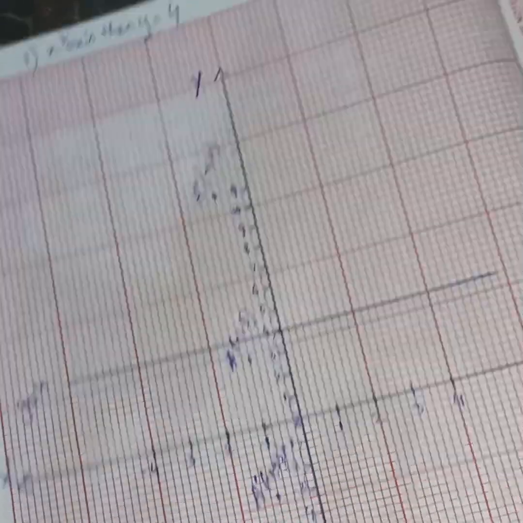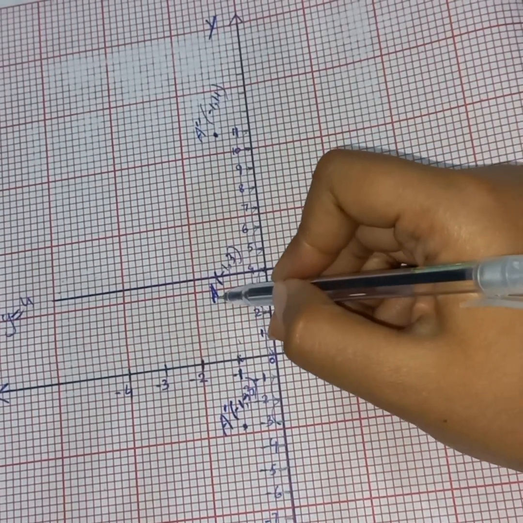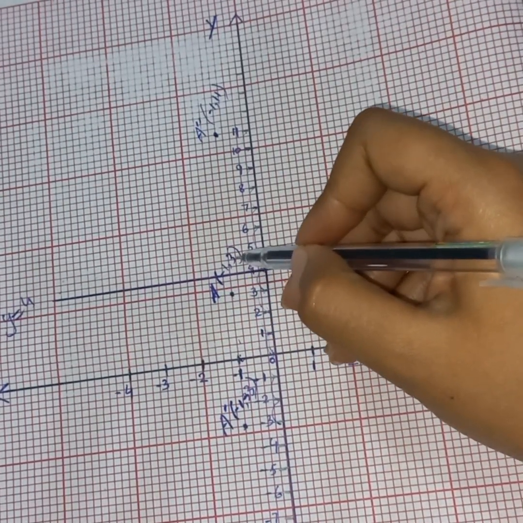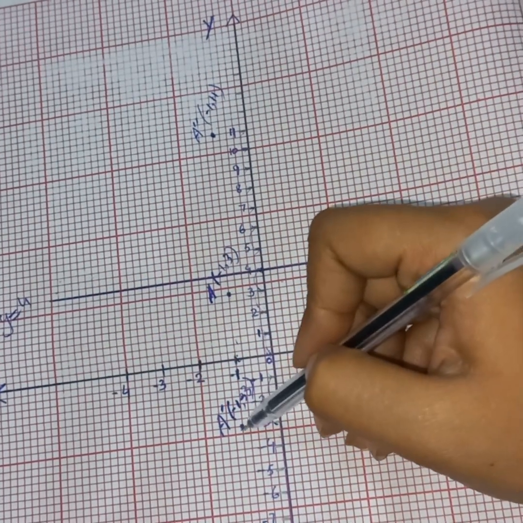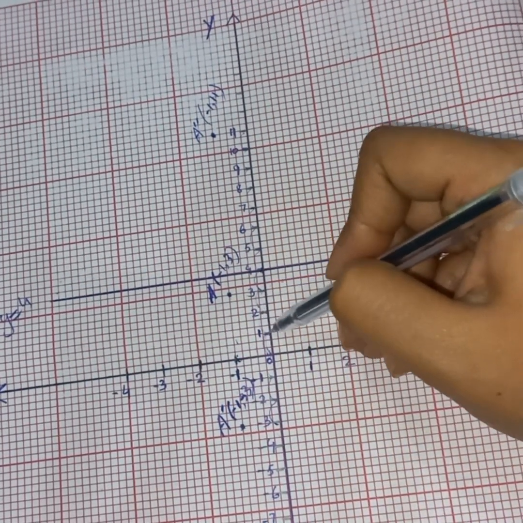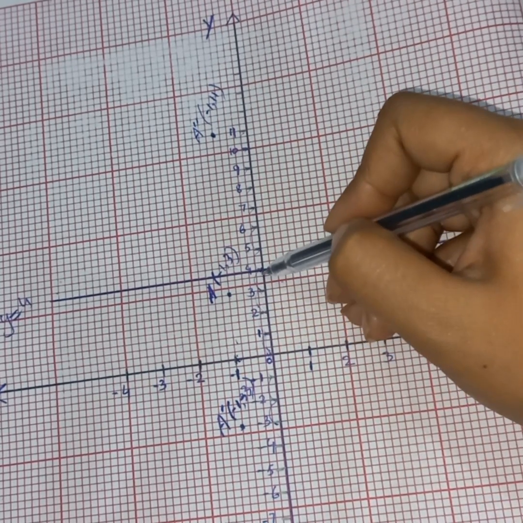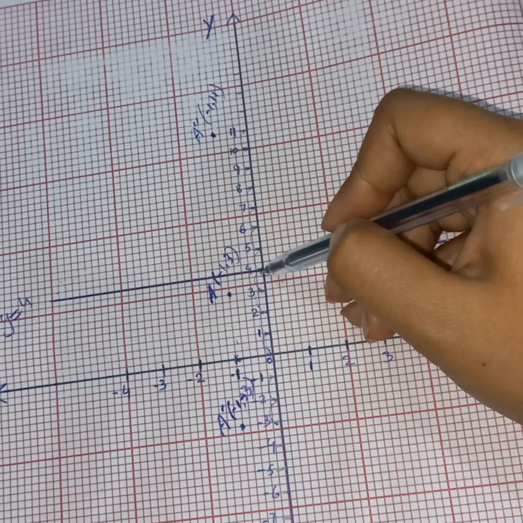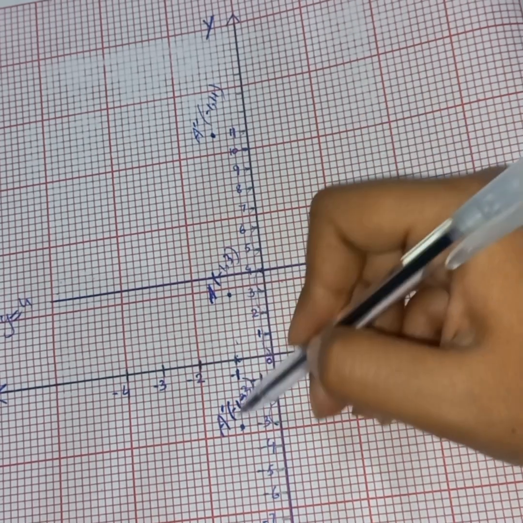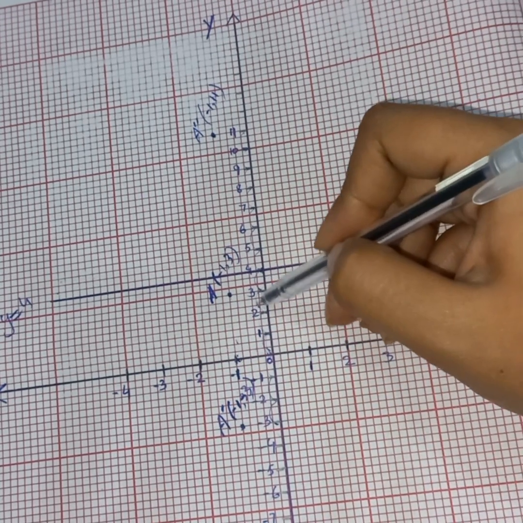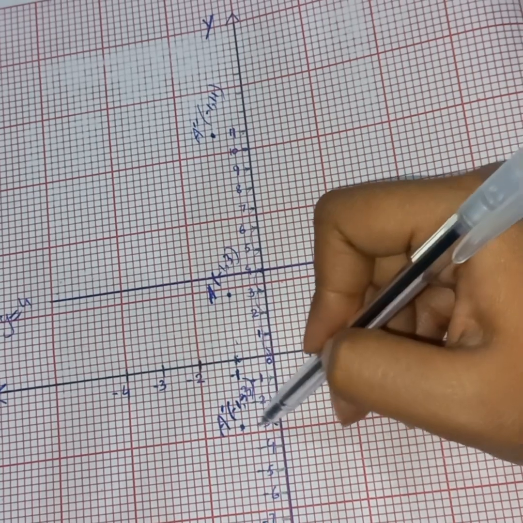So what we have done in this question: we were given an object that was A -1, comma 3. We found its reflection against the x-axis and we got this A dash. While counting the distance there were 3 gaps, 1, 2, 3. The gap between the point and the line of reflection was 1, 2, 3, and we counted the same distance opposite to it, again 1, 2, 3, and we got the point A dash.